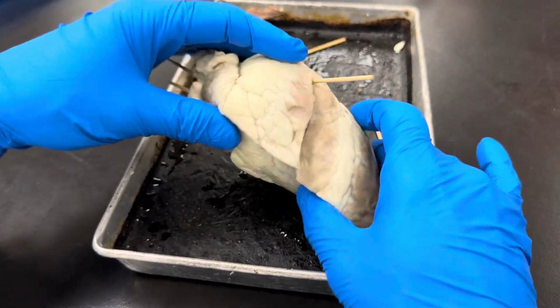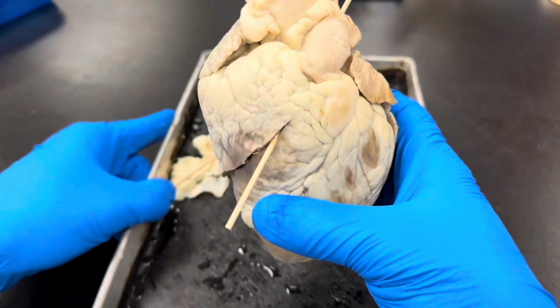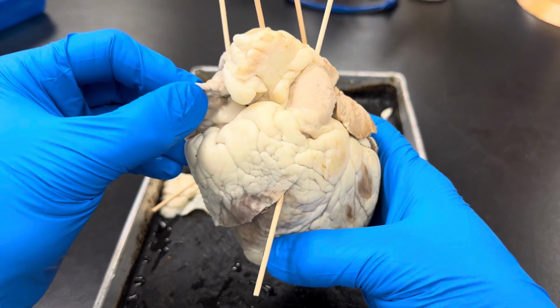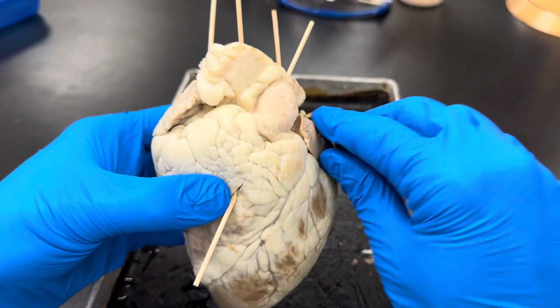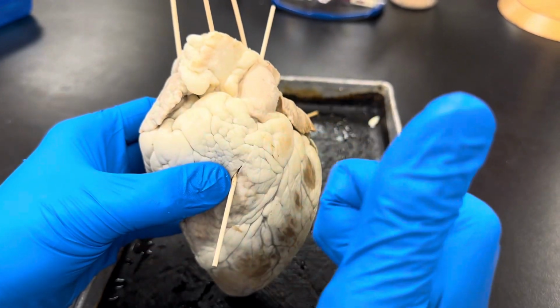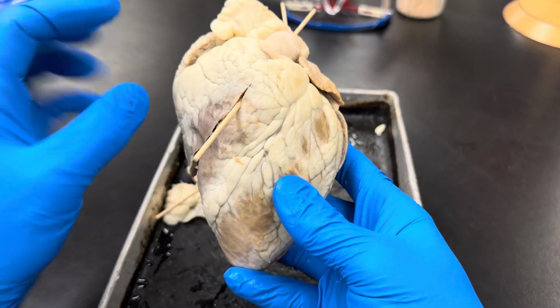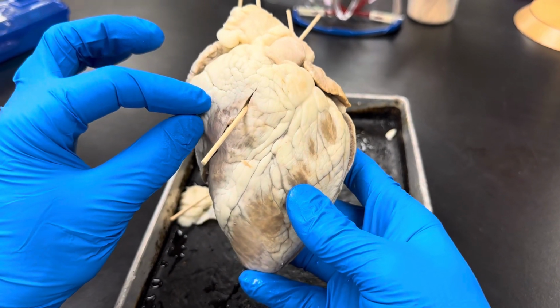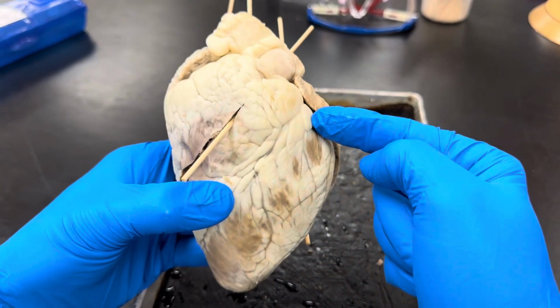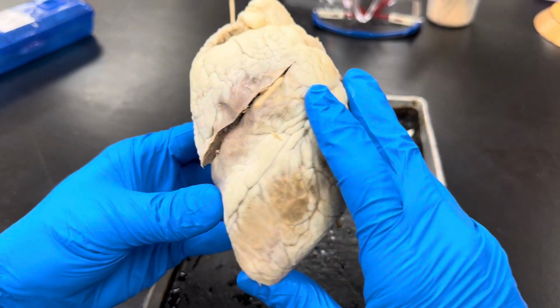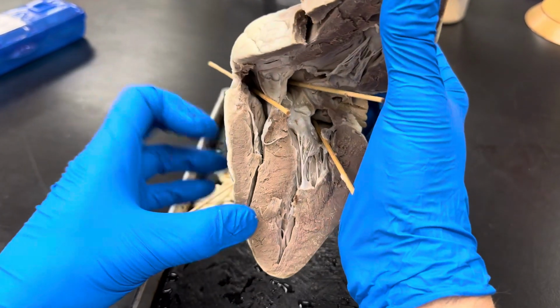We are looking at a heart dissection. When we look at the heart, the one thing I want to point out first is you see an auricle here, an auricle here. They're both pointing forwards. Therefore, this is the anterior view. We have the right atrium here, right ventricle here, left atrium here, left ventricle here. We open it up, and we can see that exact thing.